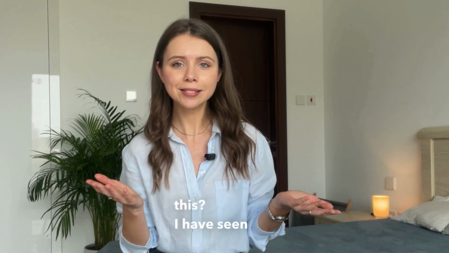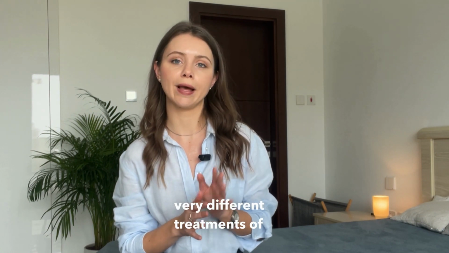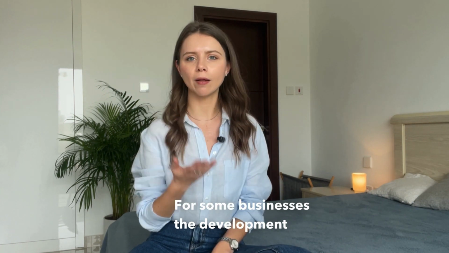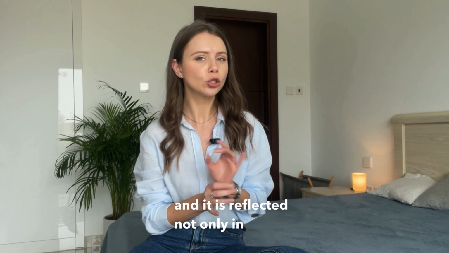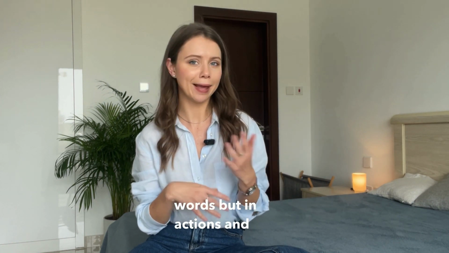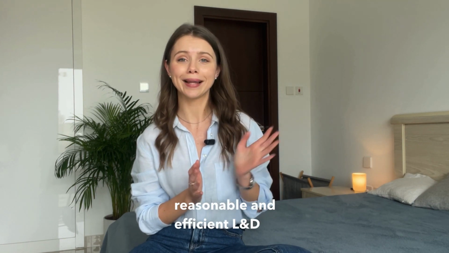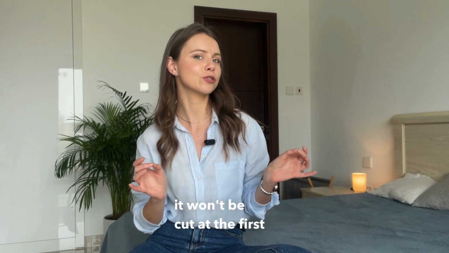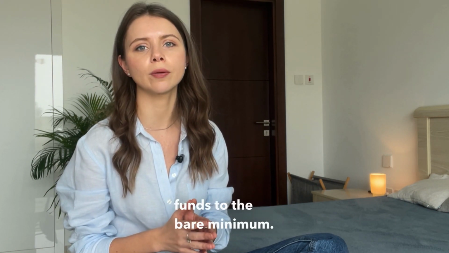Why am I saying this? I have seen very different approaches and very different treatments of the L&D function and L&D budget. For some businesses, the development of their people is the priority, and it is reflected not only in words but in actions and numbers. Basically, a reasonable and efficient L&D budget is allocated and it won't be cut at the first opportunity.